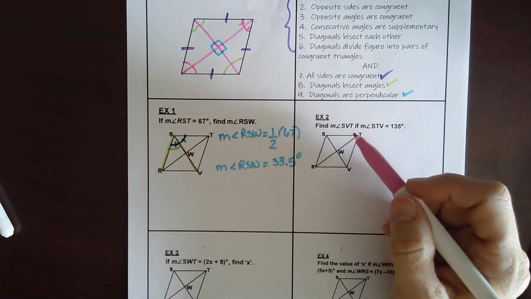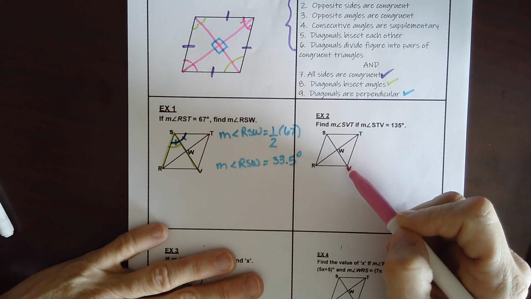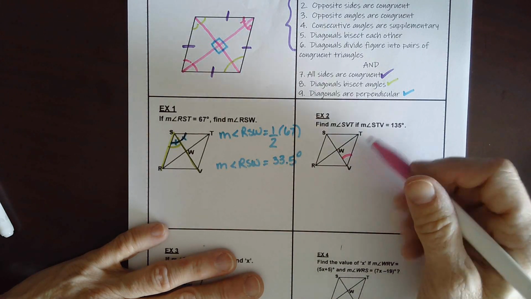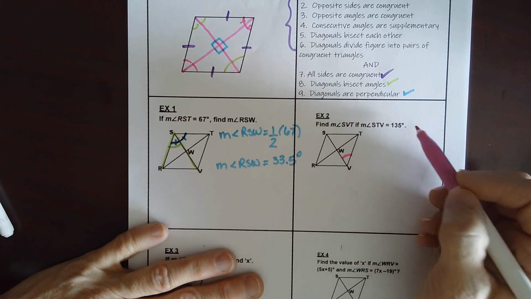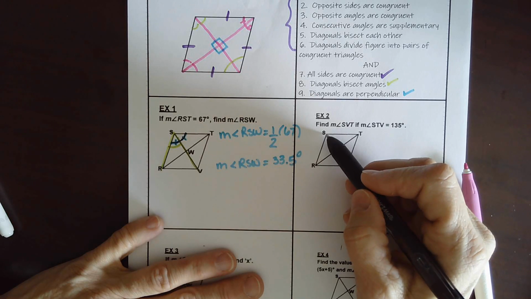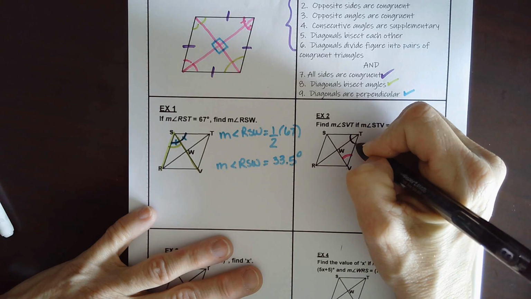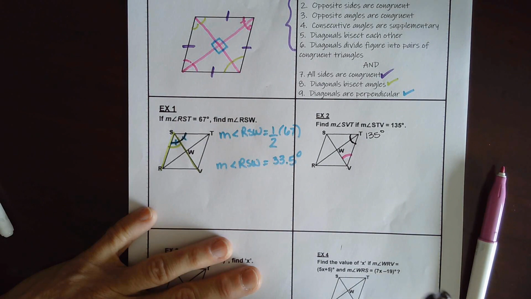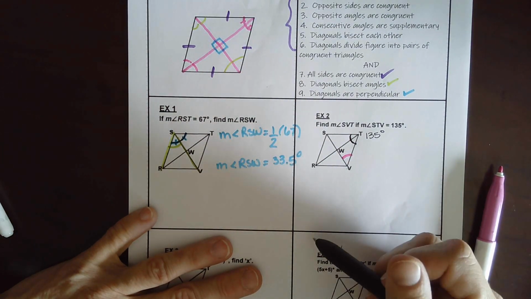We have another rhombus, and we want to find the measure of SVT if the measure of STV is 135. So what do we know? The angle STV, this big angle right here, is 135 degrees. What we want is this angle measure here that I've highlighted in pink.